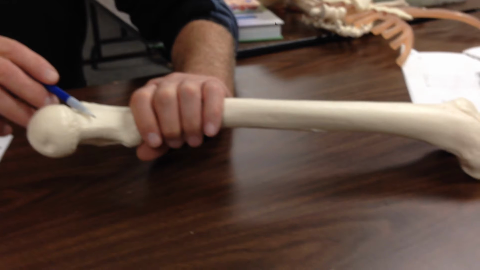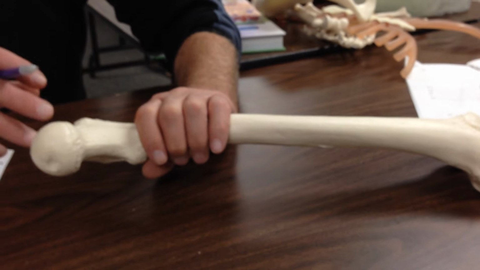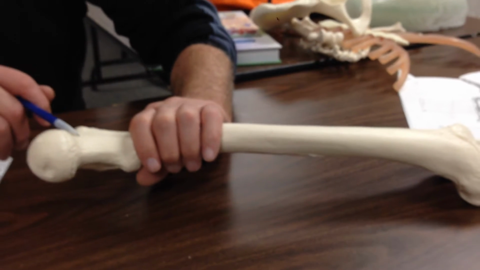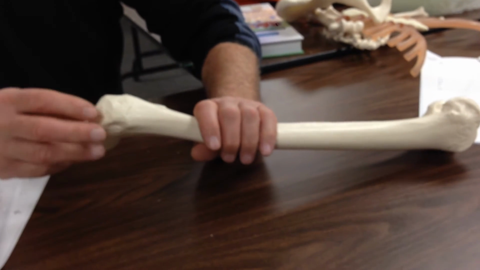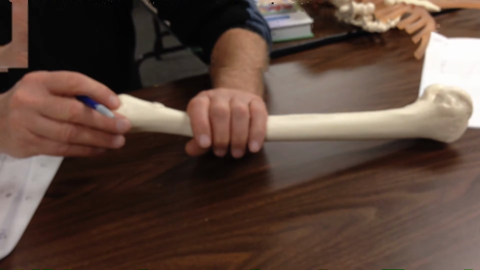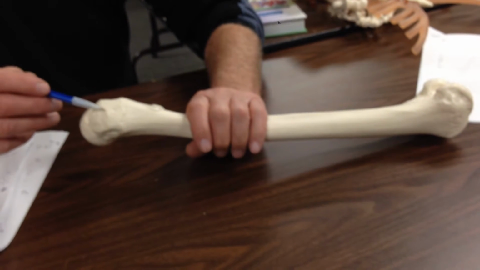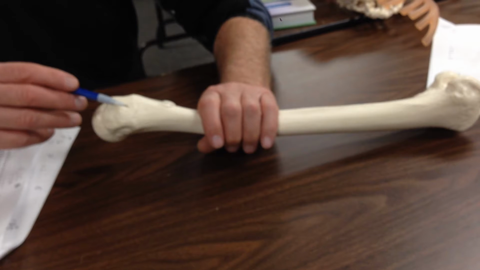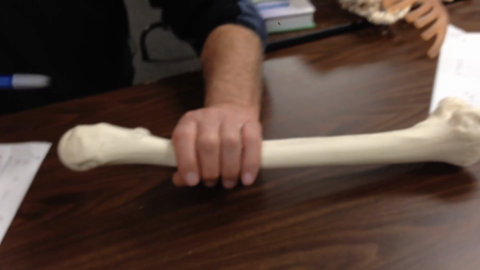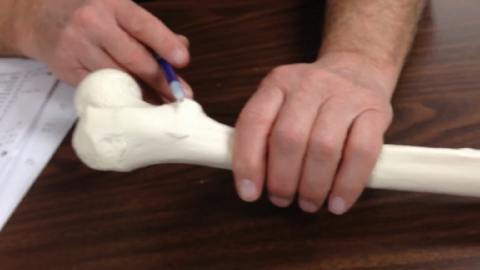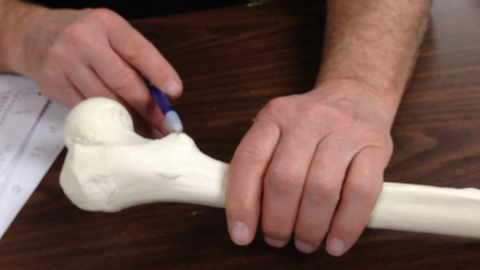Now the constricted area right below it is the neck of the femur. When a person breaks their hip, actually what they are breaking is the neck of the femur. Now there is a large lateral projection, and that is the greater trochanter. We have so many powerful muscles holding the hip bones together that there needs to be a lot of space for points of attachment. So this was the greater trochanter, and posterior and inferior to the greater trochanter is the lesser trochanter.